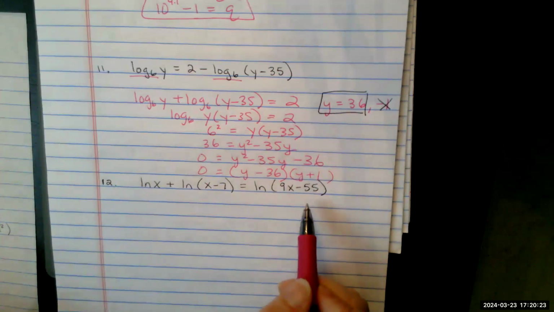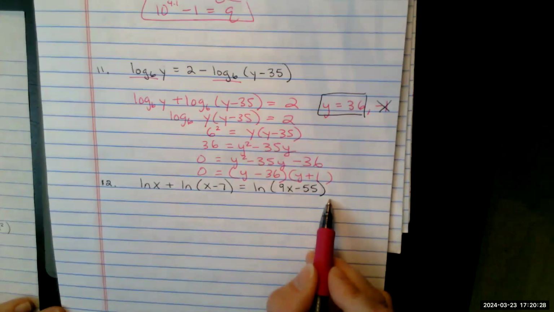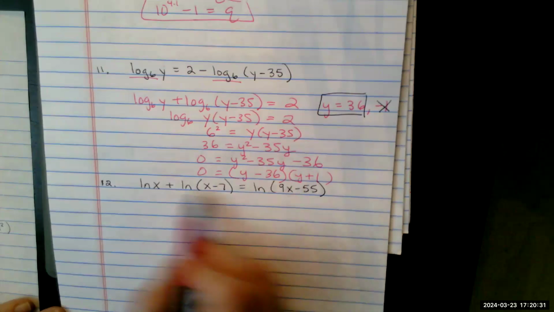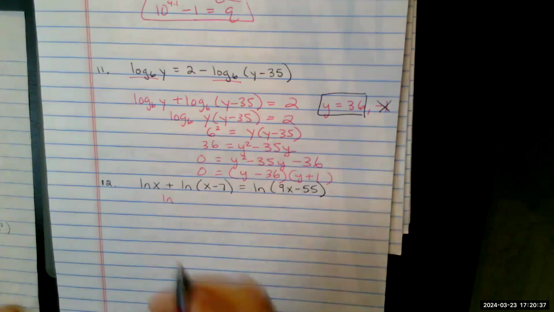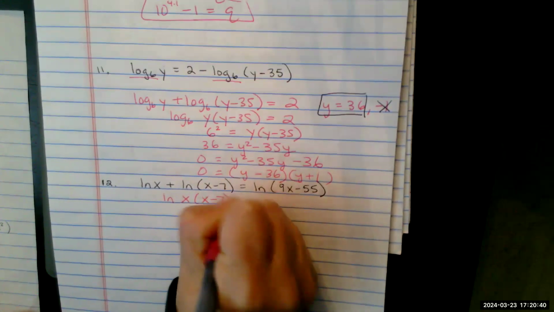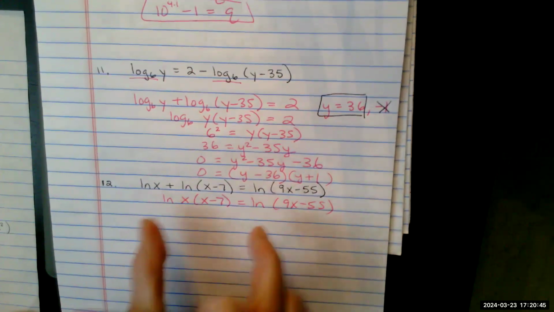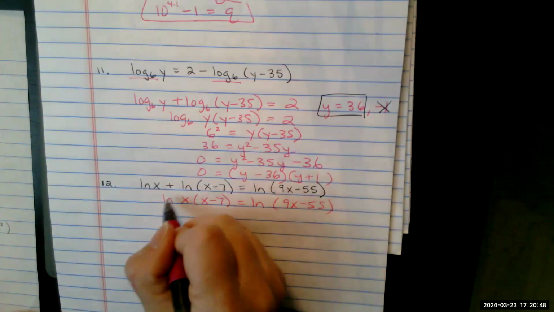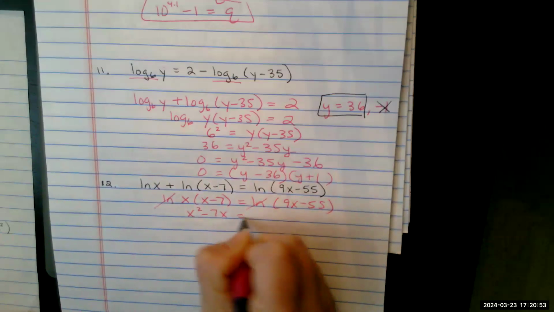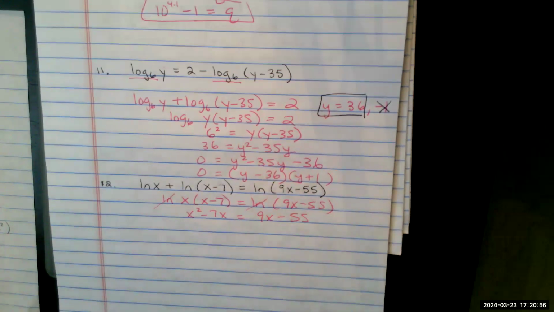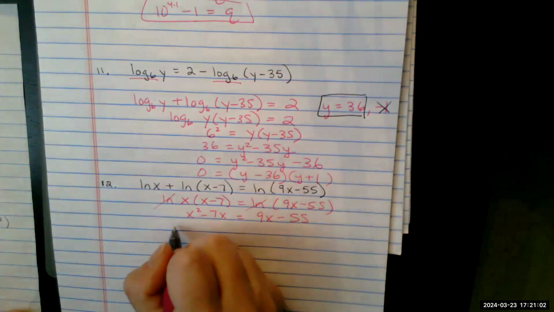So this one is similar, there's just more. So I'm going to try to make this have just one ln on both sides. So I'm going to leave what's on the right, and I'm just going to try to combine these. So they can squeeze together and become ln of x times x minus 7. Now I do have one ln on each side with nothing extra. So now I can ignore it for now. I'm going to go ahead and distribute this while I'm at it. I'm solving and I have an x squared and an x, so I'm going to get everything on one side and see what I can do from there.